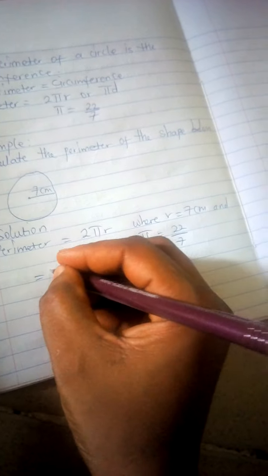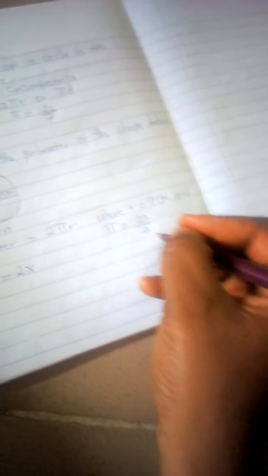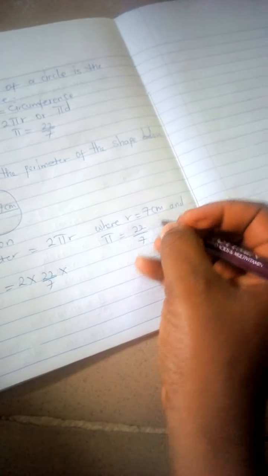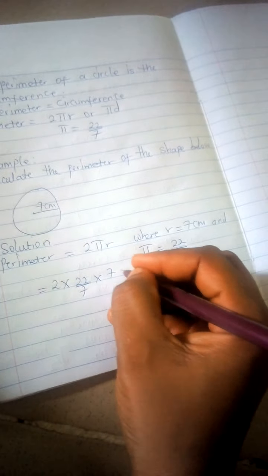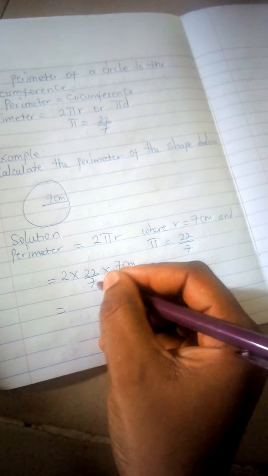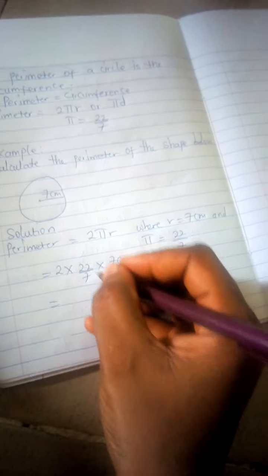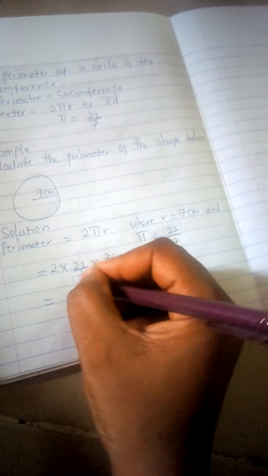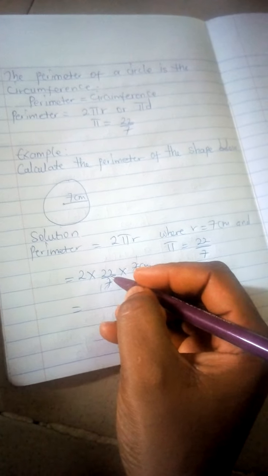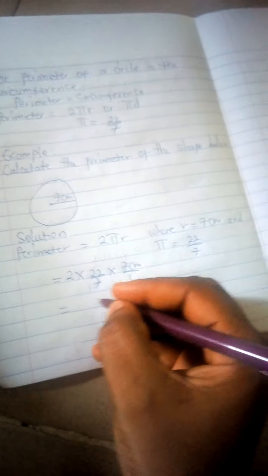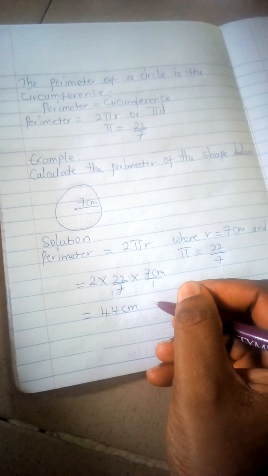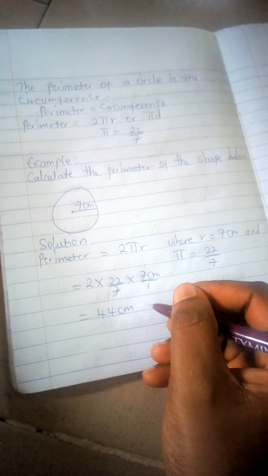So it will be 2 times 22/7 times 7 cm over 1. 7 can divide 7, so 7 divided by itself is 1. What is left is 2 times 22, which is 44 centimeters.